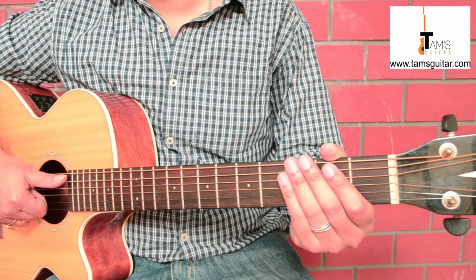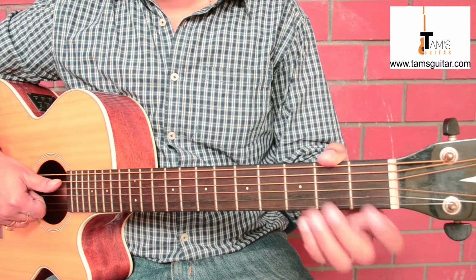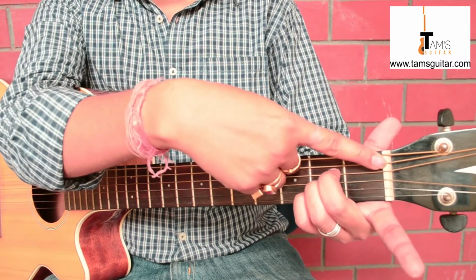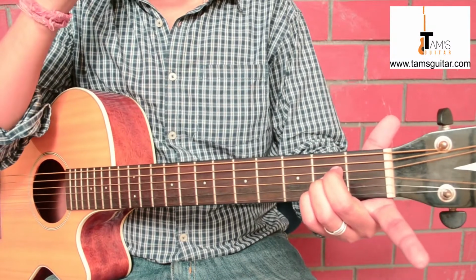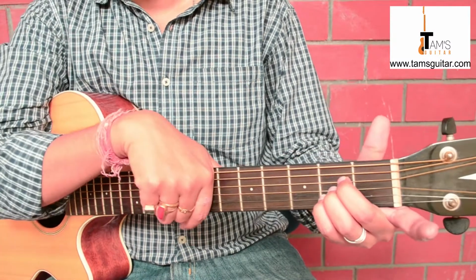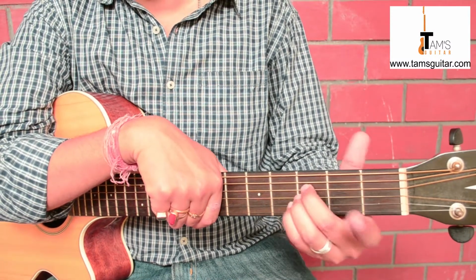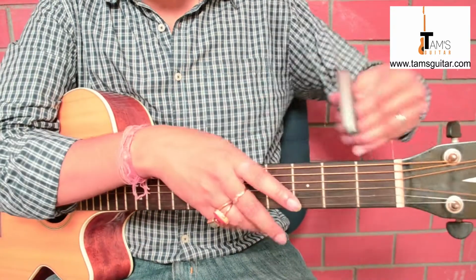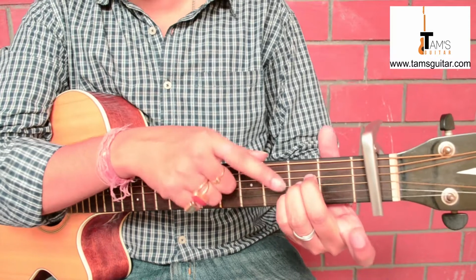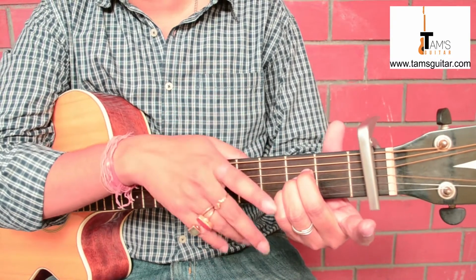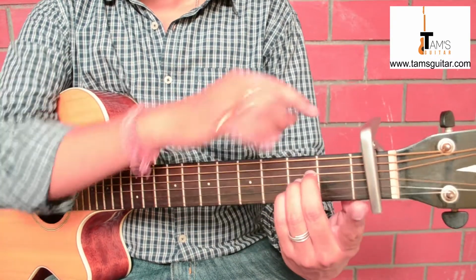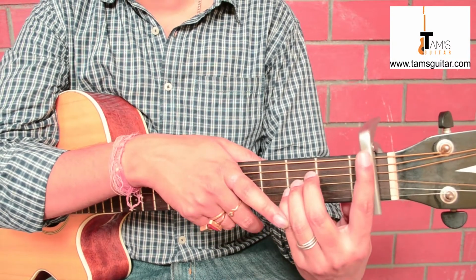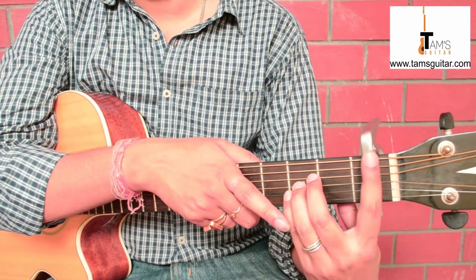Now let us take a look at A shape bar chords. A shape bar chords mean your root note is on the 5th string. So same concept, you move the A shape to the next fret, and then again you put a capo. Fine. So this is your A major kind of shape, but actually it's in the next fret. That means after A you get A sharp or B flat. So again you need to put a bar.